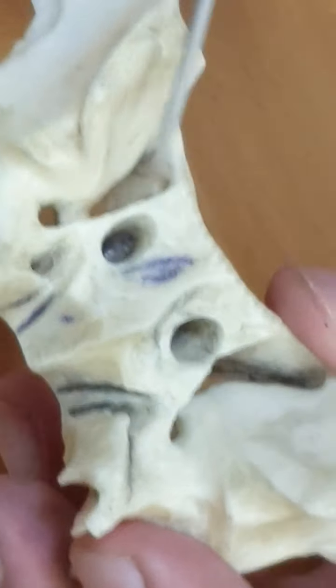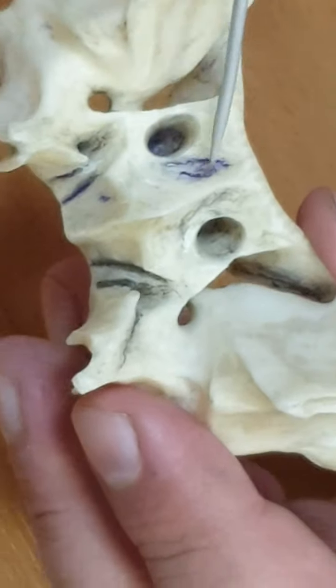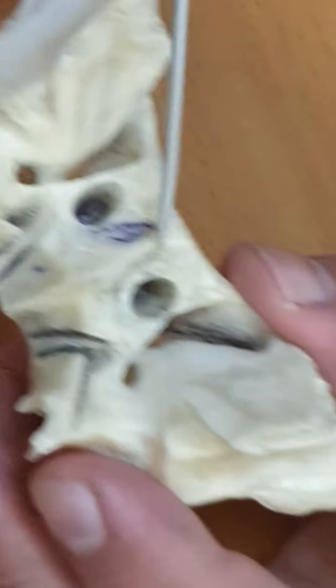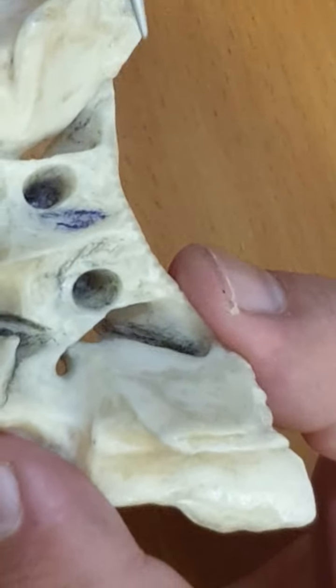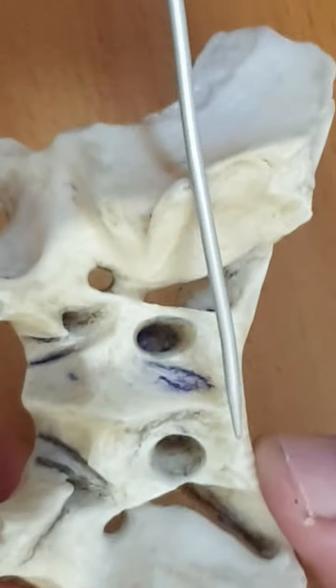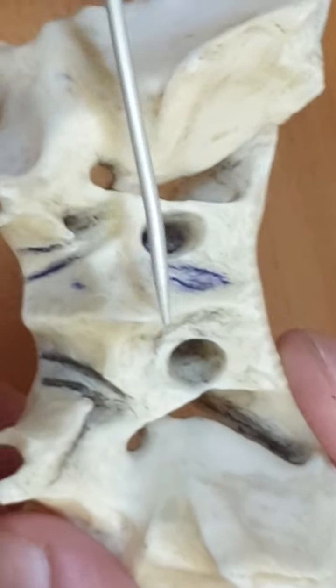Inferiorly, the body of the sphenoid bone has the apertura sinus sphenoidalis. Inside the sphenoid bone we have sinus cavities, sinus sphenoidalis, and these openings go into this sinus. And here is the crest, crista sphenoidalis, which participates in the septum of the nasal cavity.